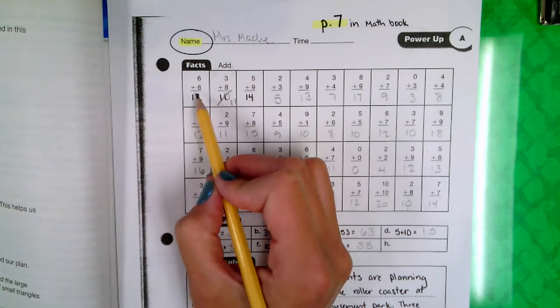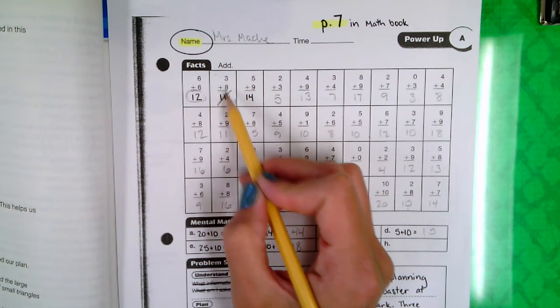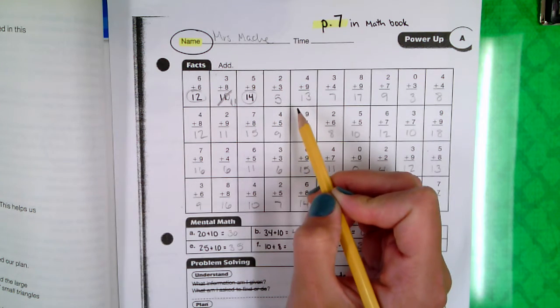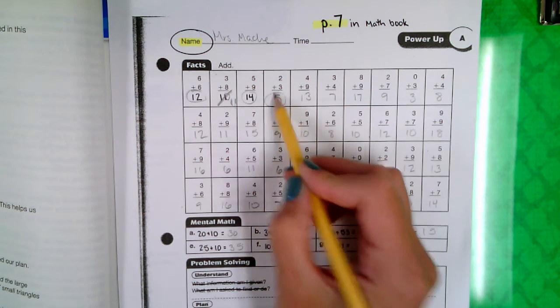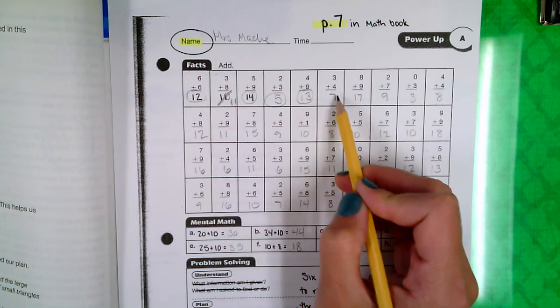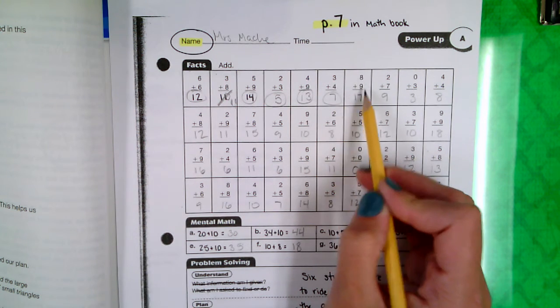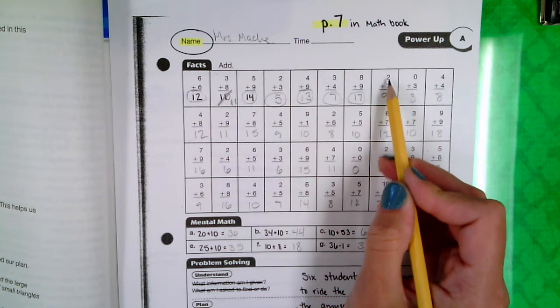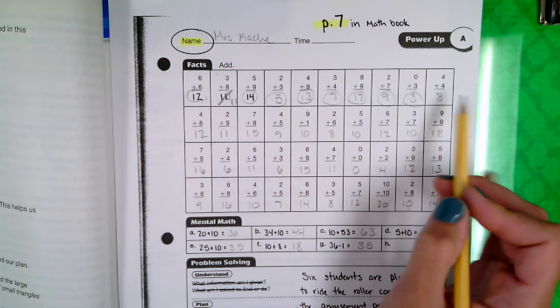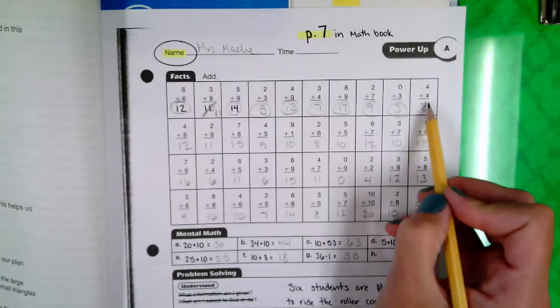6 plus 6 is 12. 3 plus 8 is 11. 5 plus 9 is 14. 2 plus 3 is 5. 4 plus 9 is 13. 3 plus 4 is 7. 8 plus 9 is 17. 2 plus 7 is 9. 0 plus 3 is 3. 4 plus 4 is 8.